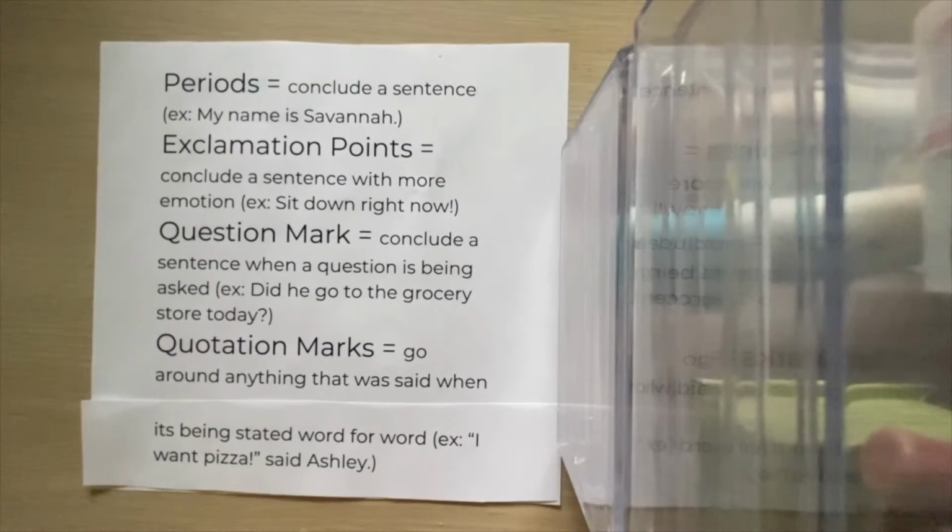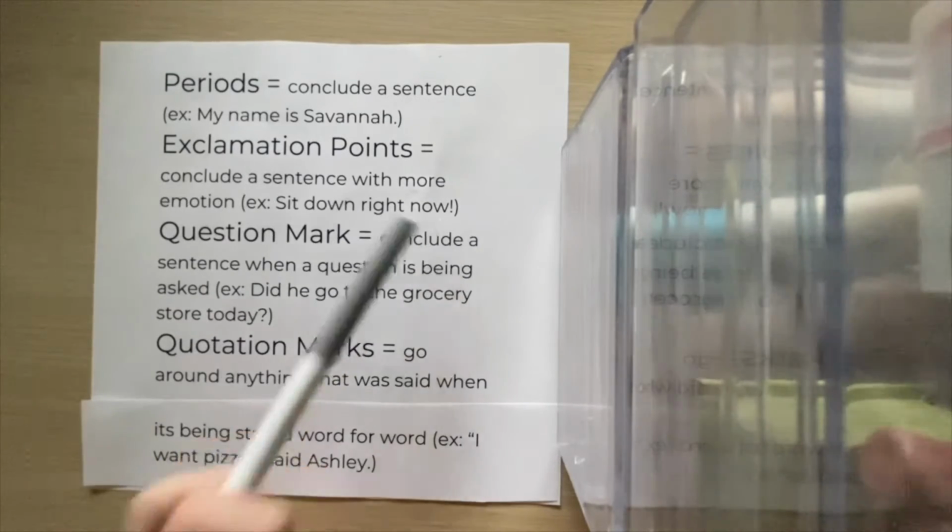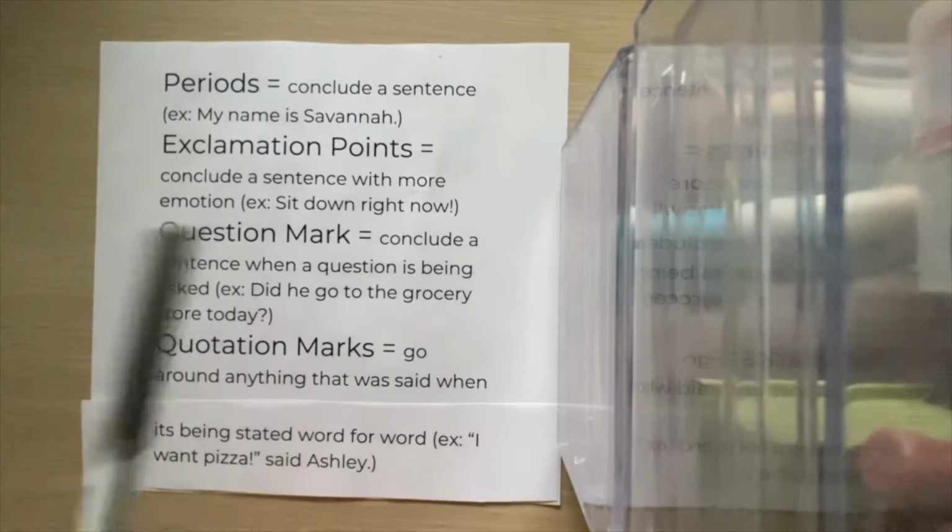First, we're going to start with periods. Periods conclude a sentence. For example, my name is Savannah. Where the sentence ends, we put the period. Next, we have exclamation points. They conclude a sentence with more emotion. For example, sit down right now! We would end that in an exclamation point, as shown here.